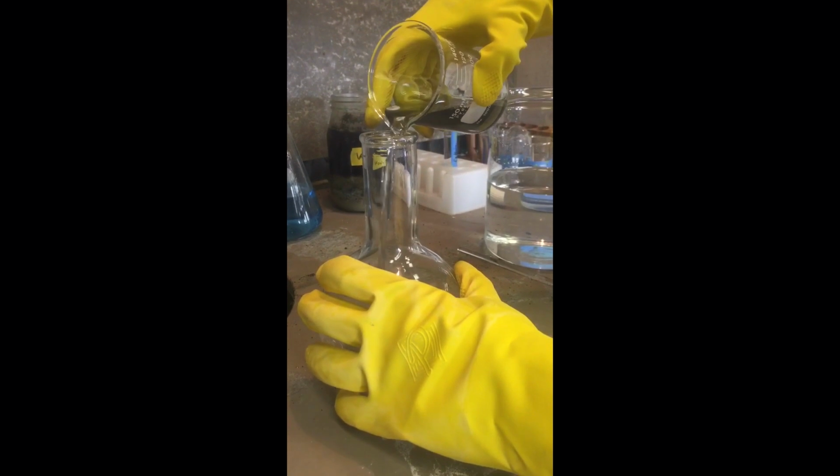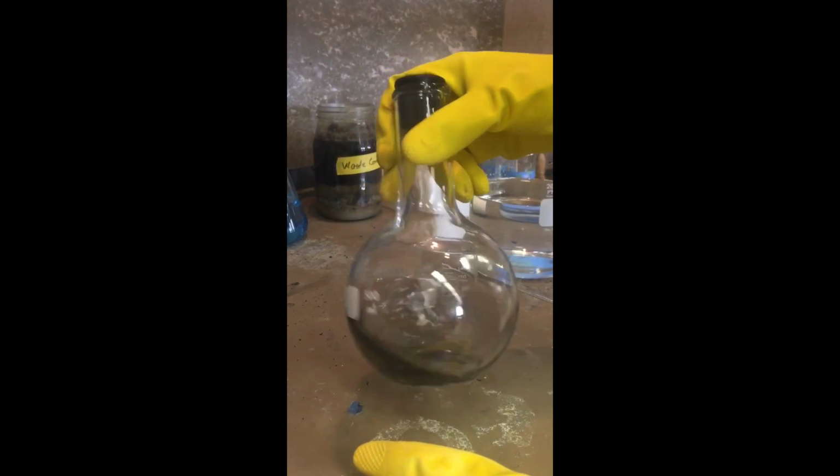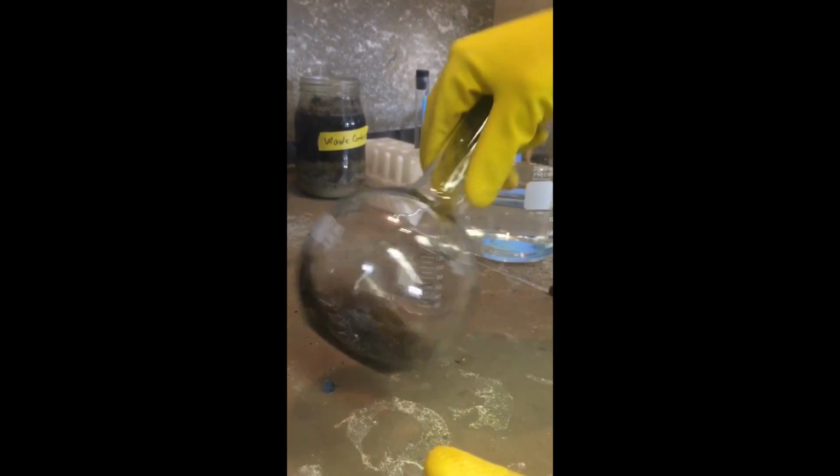Pour the contents of the beaker into the 250 milliliter flask with the dextrose already in it. Insert a stopper or cap and swirl gently so the liquid contacts the entire inner surface of the flask, including the neck. Continue to swirl and within 5 minutes the entire flask will be coated with a silver mirror surface.